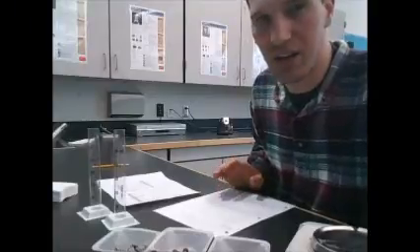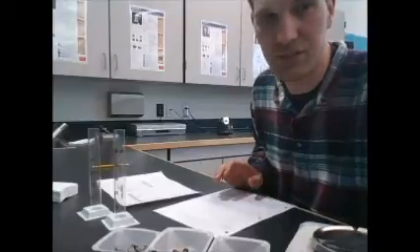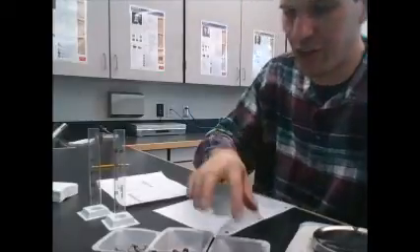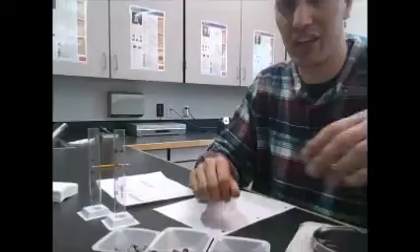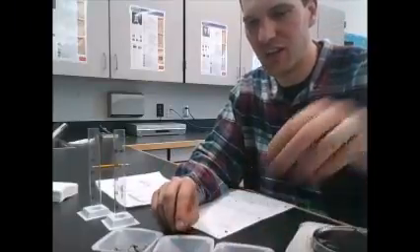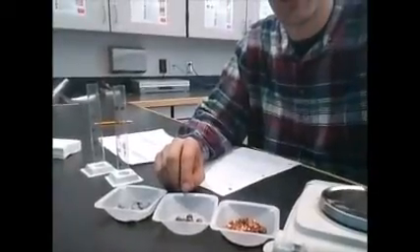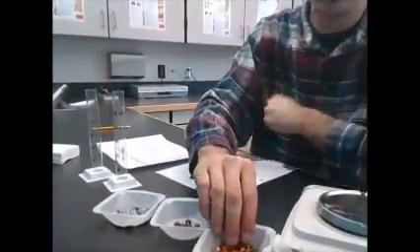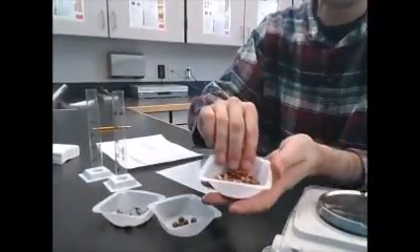Okay, so here we are at station 1. And at station 1, we've got 3 different materials we're going to try to identify, kind of like what we did in our graphing density thing, except now we've just got 3 unknown things. We're going to see if we can identify them based on their density. So that means we need to find their densities, right?